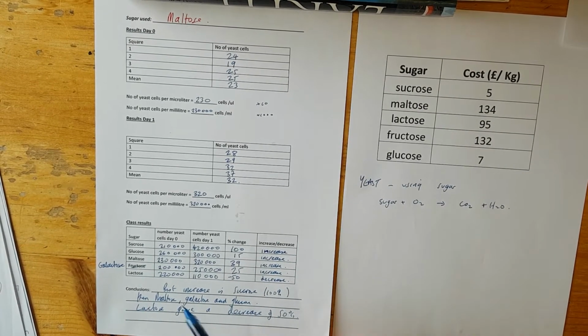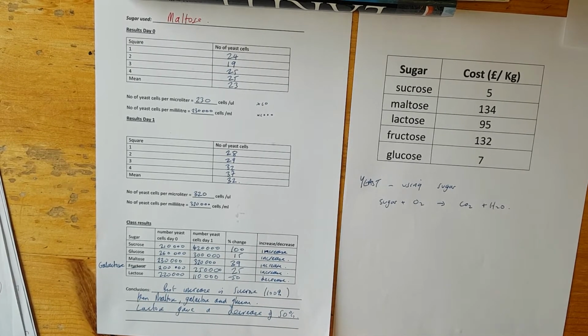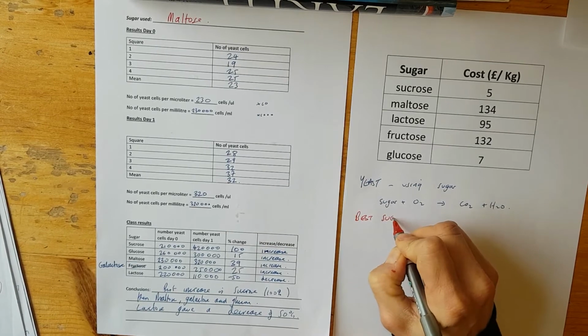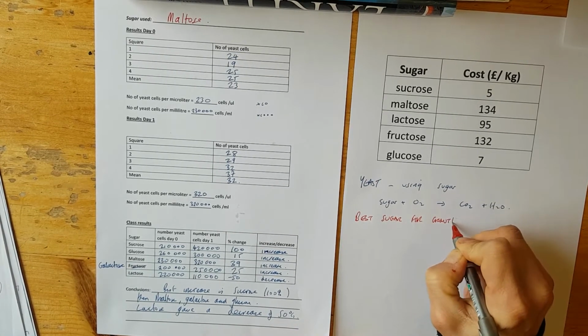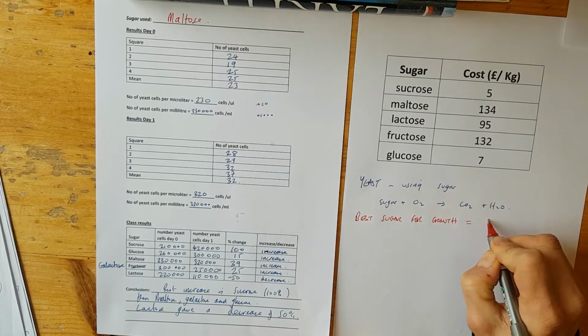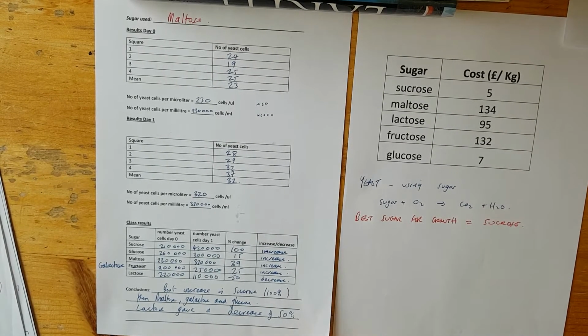And we've got different sugars, and so just to recap, our best sugar for growth, based on our data, was sucrose. So we're just going to remind ourselves again about that. So the best sugar for growth is sucrose.